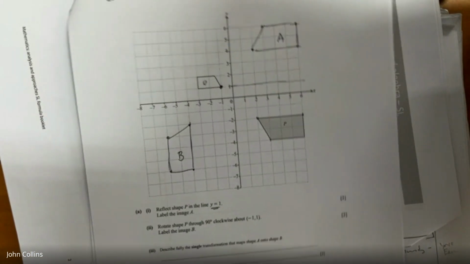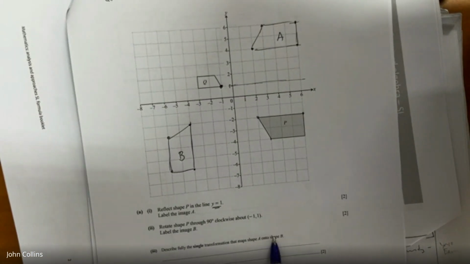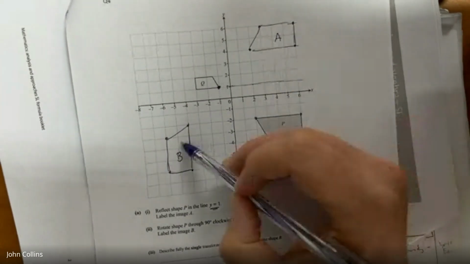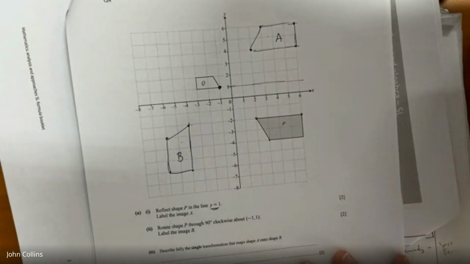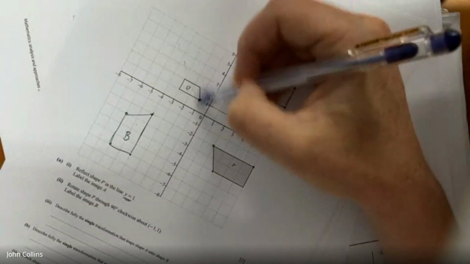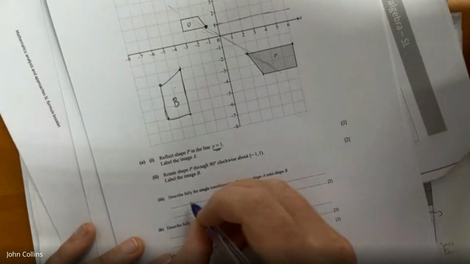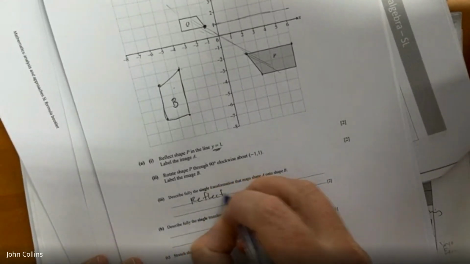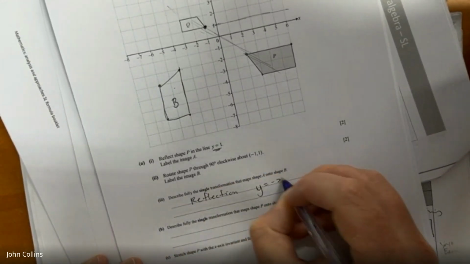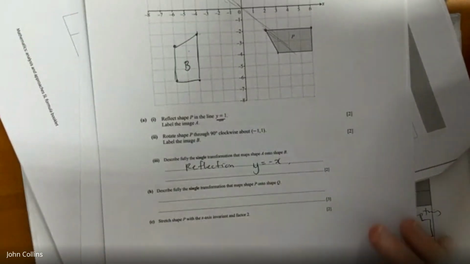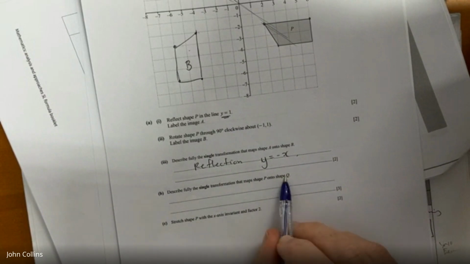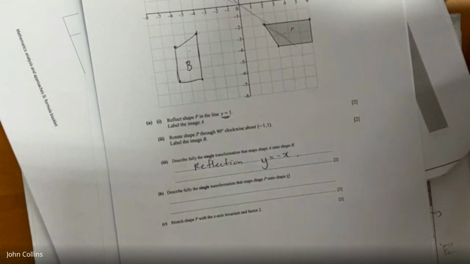Describe a transformation that maps A onto B. So A onto B. That looks like a reflection in this line. What's that line called? y is equal to minus x. Okay. Next one. Describe fully a transformation that maps P onto Q. P onto Q.